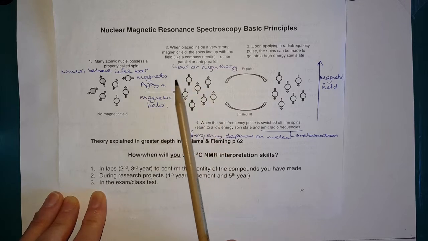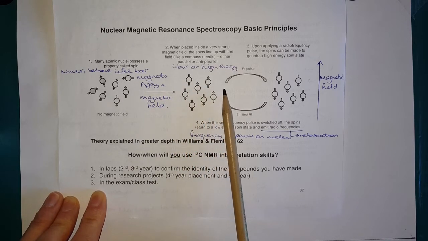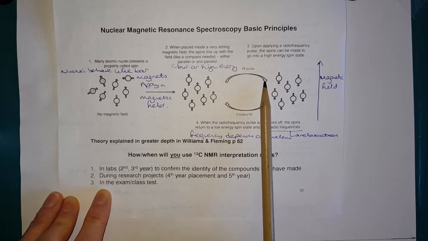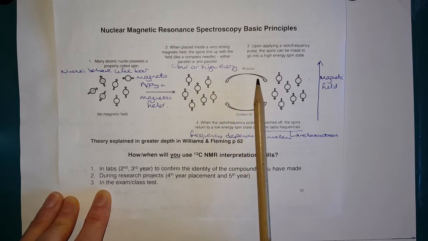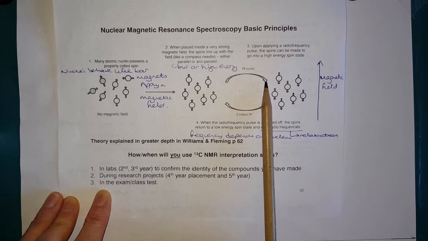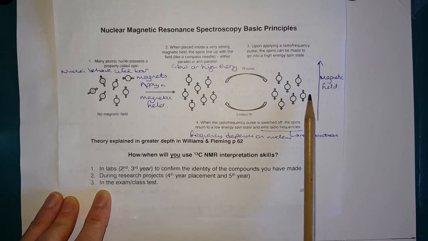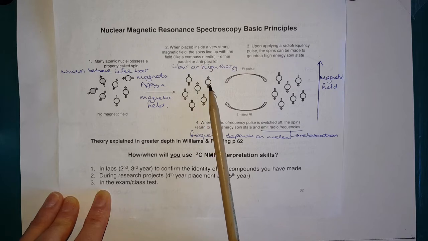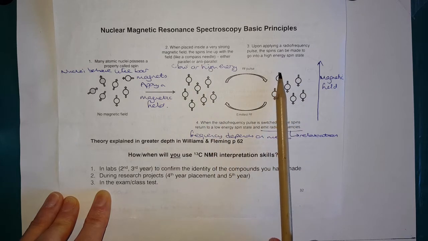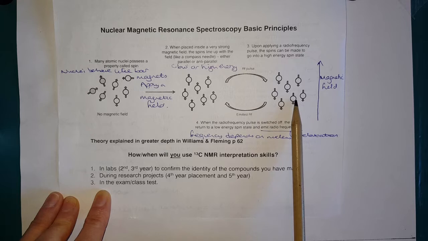So once they're in this state, we can then apply a radio frequency pulse. And that radio frequency pulse can make the spins go into a high energy state. We're applying energy. So the spins which are in a low energy state will then go into a high energy state and align anti-parallel to the magnetic field.